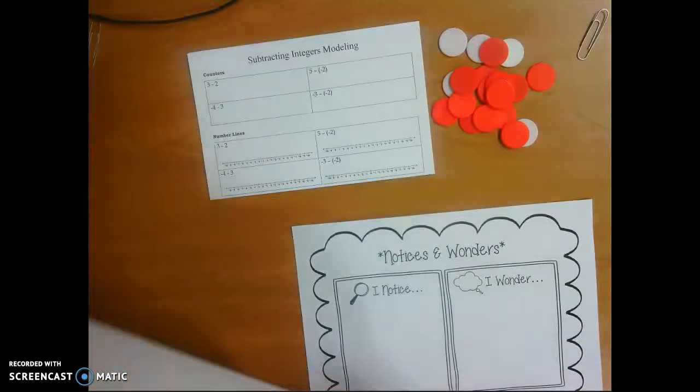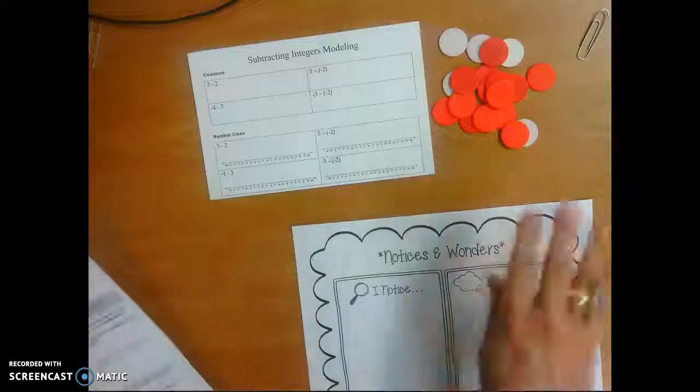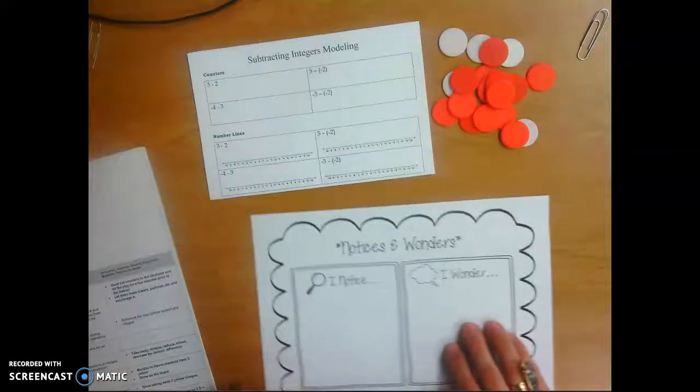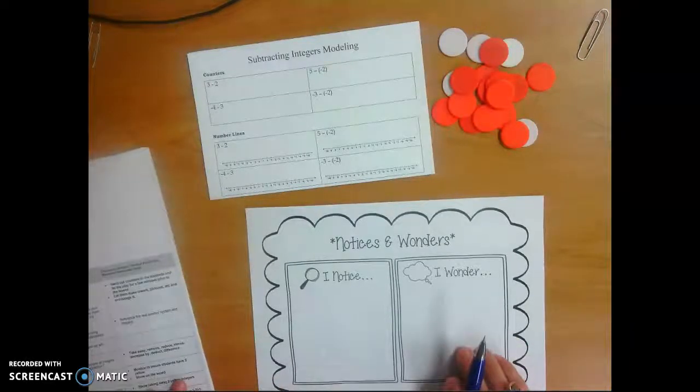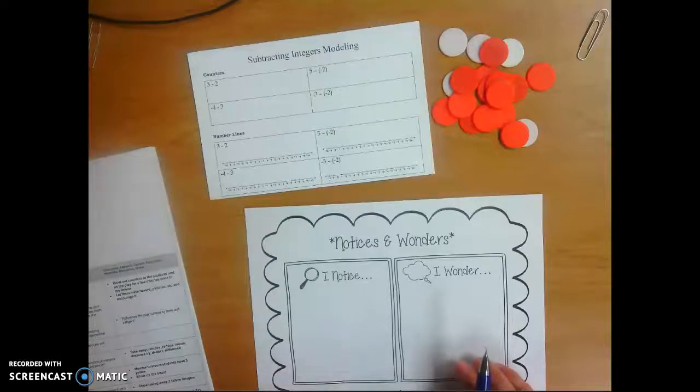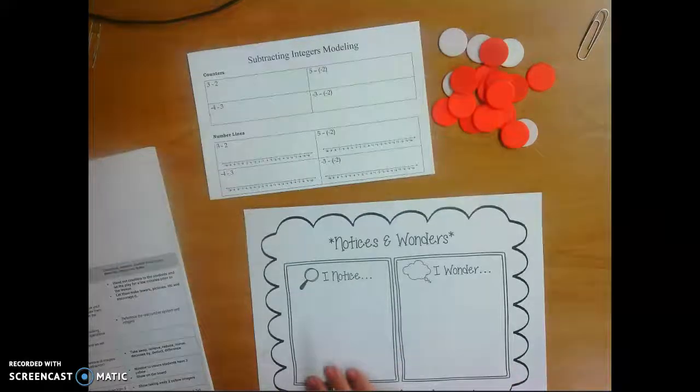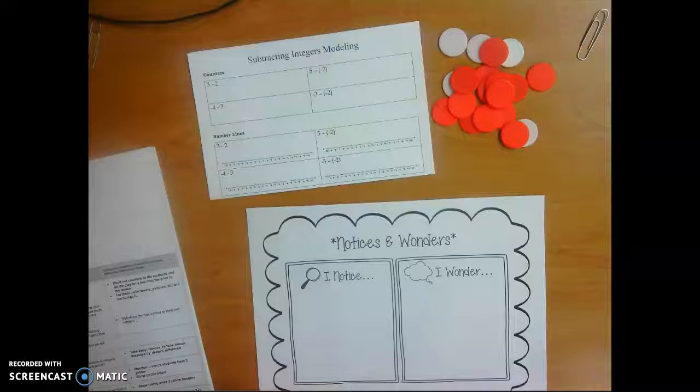Okay, so to get started, you can give your students a little time to play with the counters to help them get adjusted and ready to work. Again, you can reference the real number system using integers that we are going to add, subtract, multiply, and divide them. Today we are going to focus on just subtraction, and what the synonyms for subtraction are. We're going to use the words take away, remove, reduce, minus, decrease by, deduct, and difference.